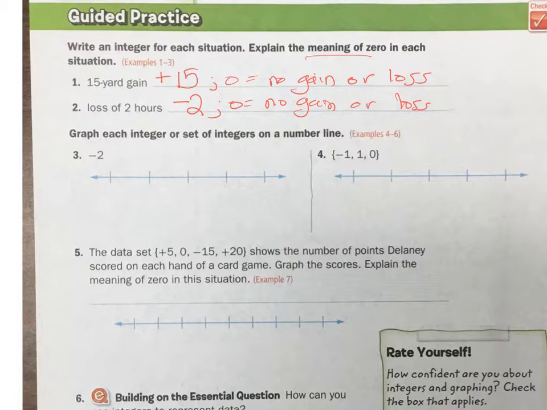You don't see any numbers on this graph line, so you decide where you want to put them. I'm going to start with 0 right here. If I'm going this way, it's going to be positive. 1, 2. If I go that way from 0, it's going to be negative. Negative 1, negative 2. And I want to put negative 2 on the line. It's right there.